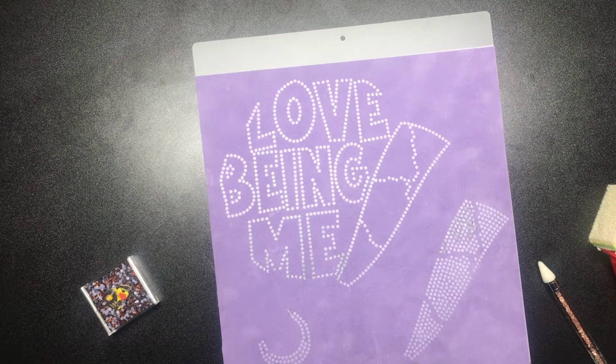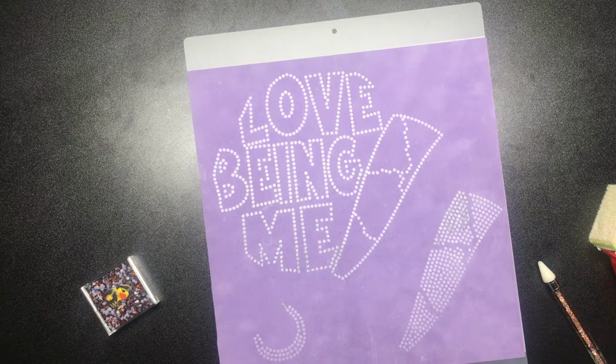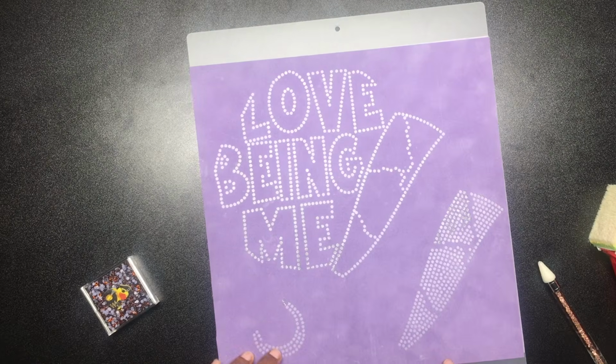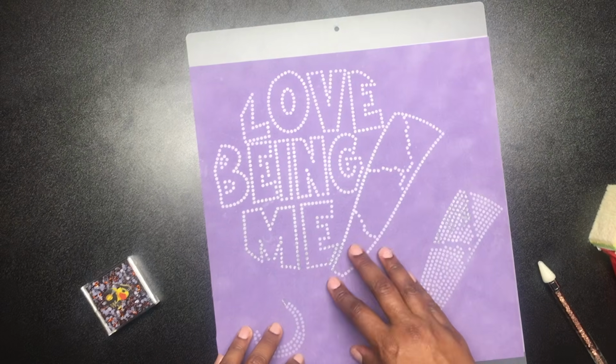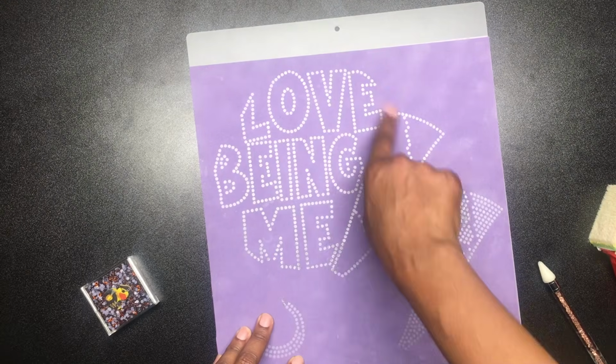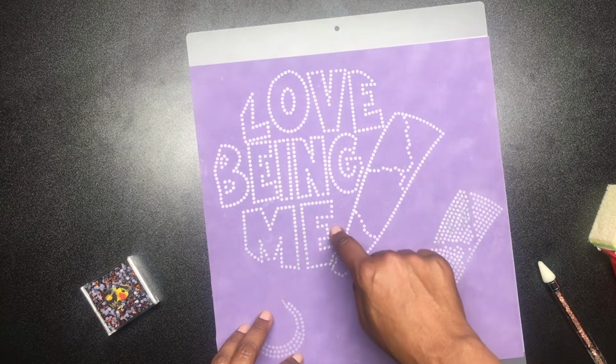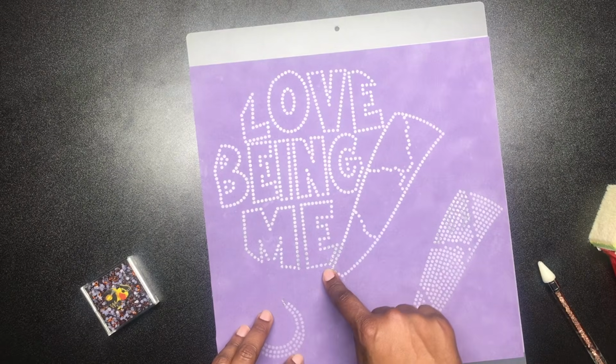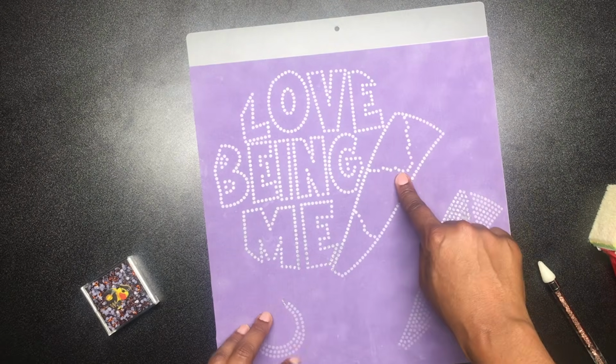So I have everything cut and I am going to brush the Hotfix rhinestones into the rhinestone template. I'm going to start with my first layer and brush in the outline for the hair, the words "love being me" and the scarf.